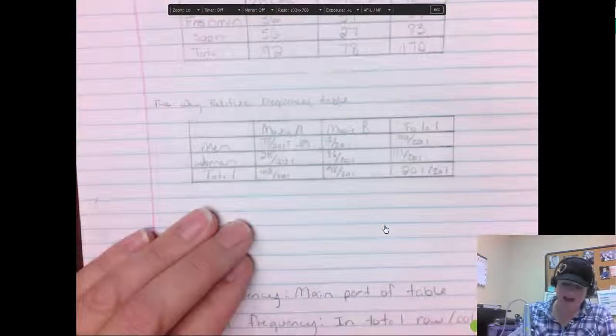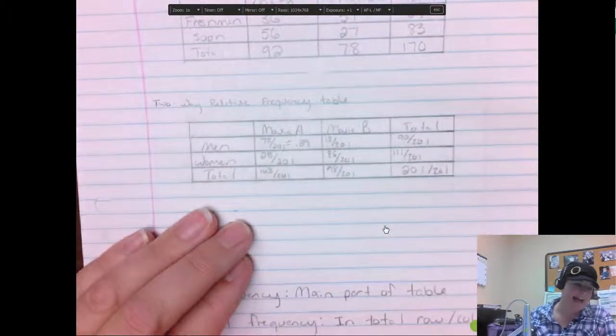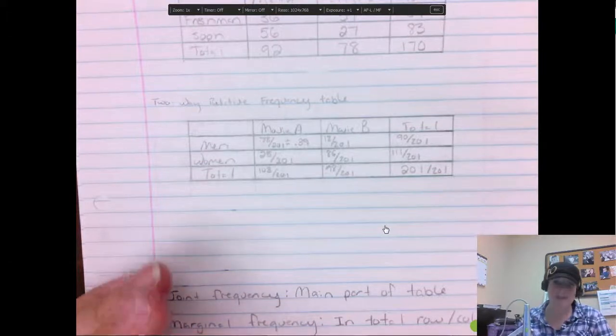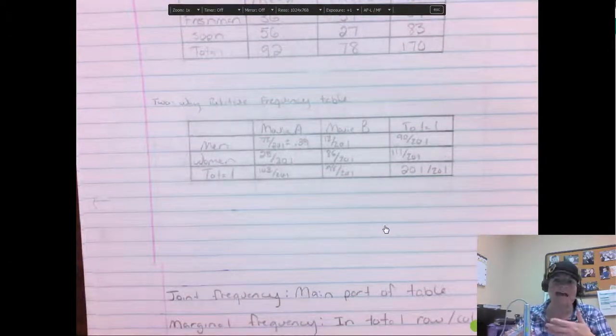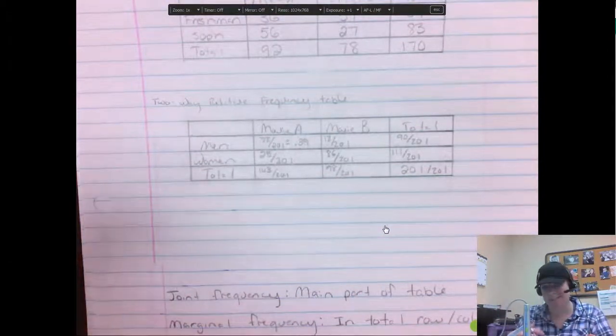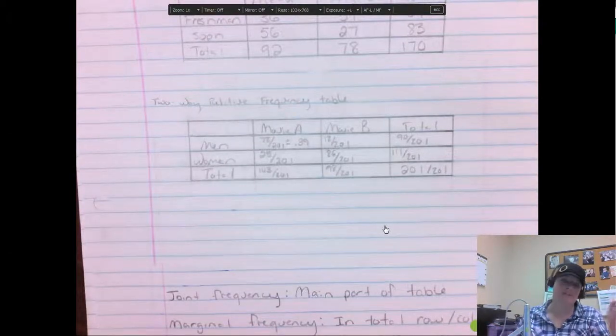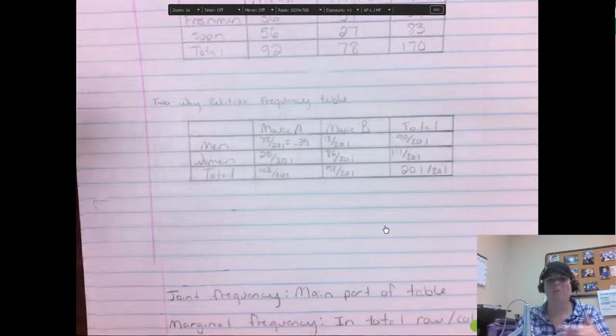I did the first one, and it's about 0.39, or you can think of that as 39%. So you can get a little more data if you think of it in terms of a decimal or a percent than just saying, okay, 78 men. Well, look at it overall. That's 39% of the men liked movie A.